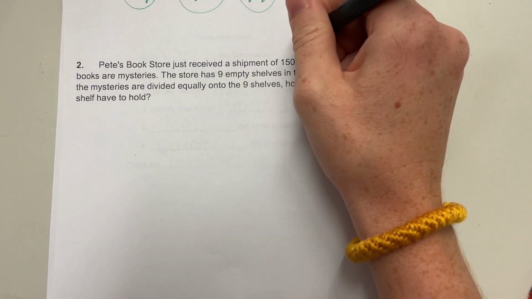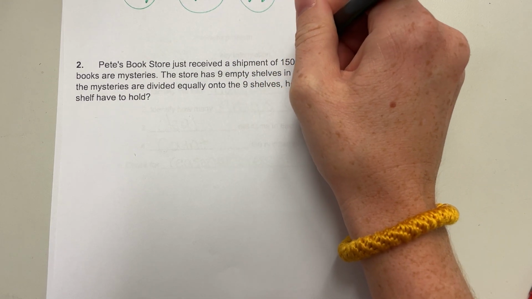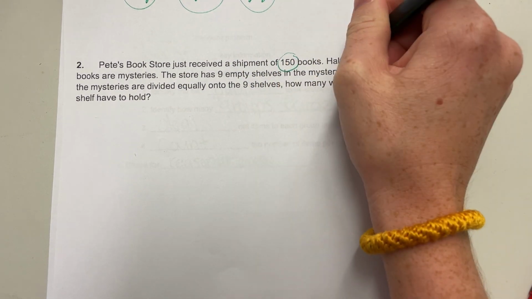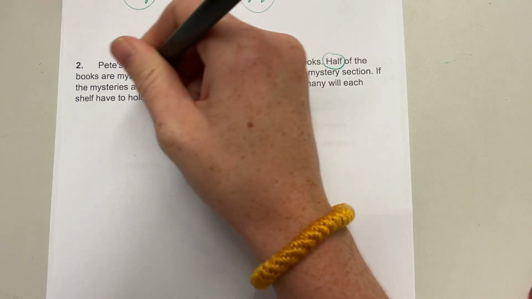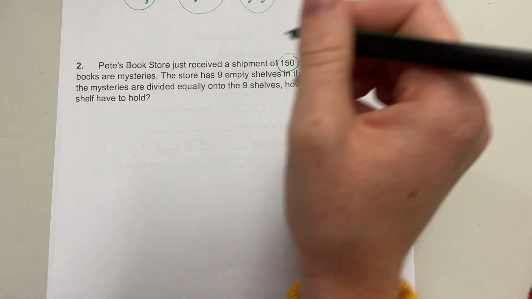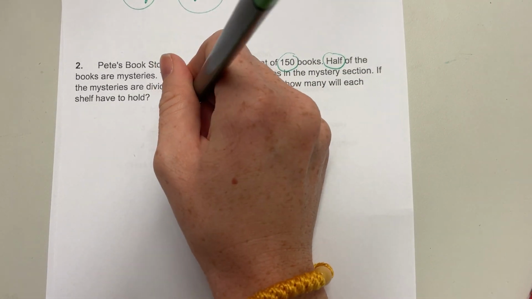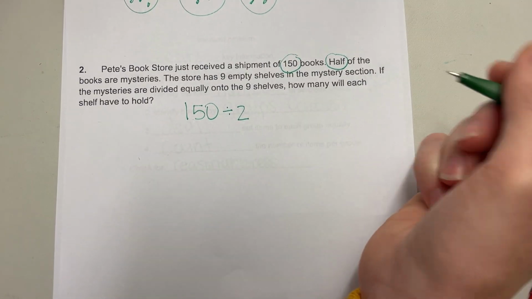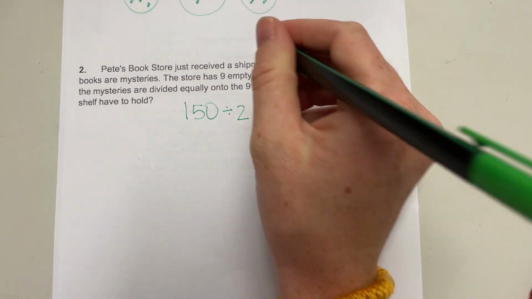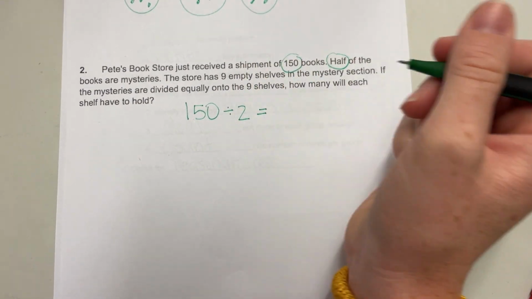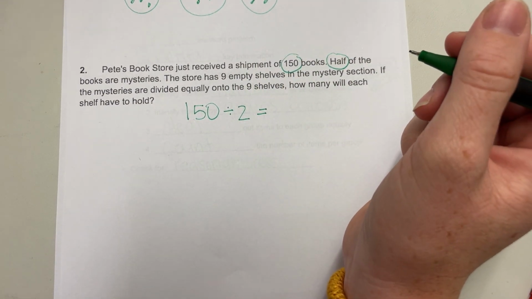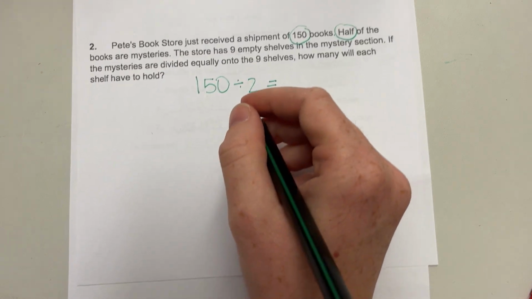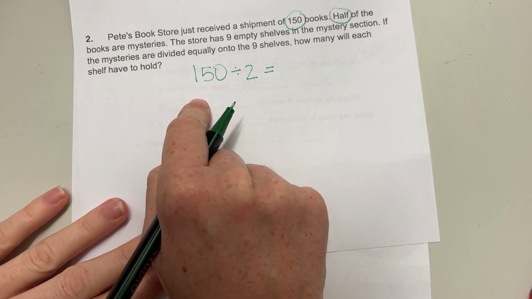Okay, so we know that they just received 150 books. Half of those are mysteries. So I first have to split up 150 divided by 2 to find out how many mysteries there are. So when I divide 150 by 2, I don't even know that. I have to find that one out first.